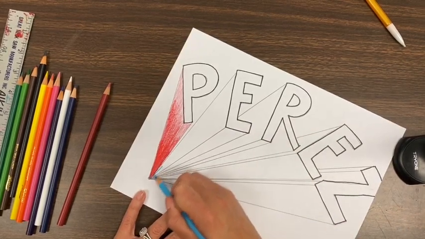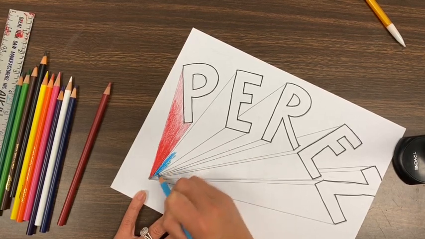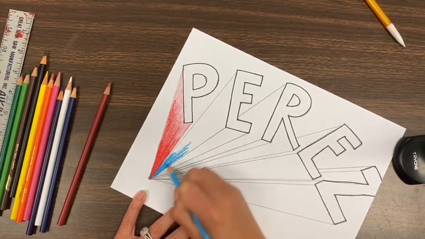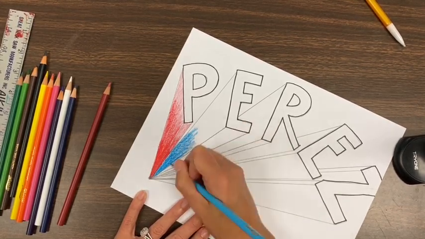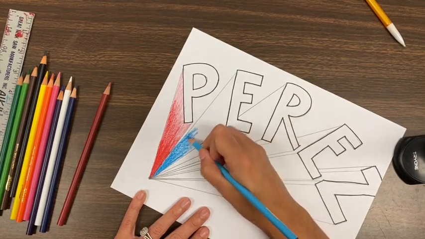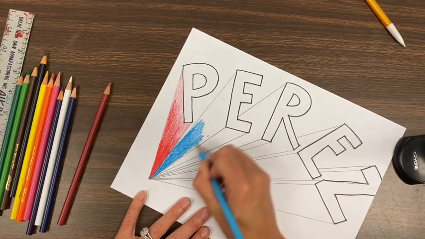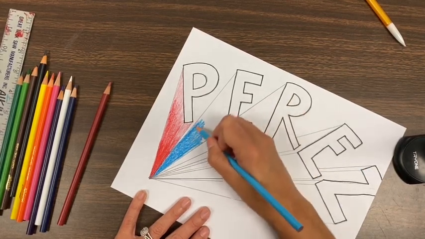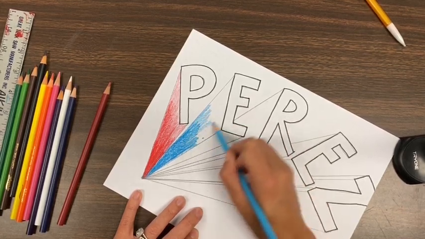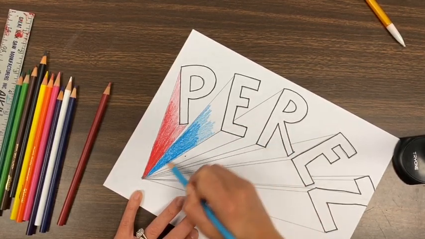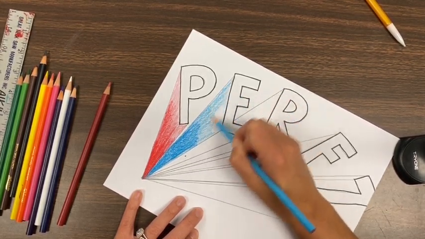So the same thing. So dark, and you also want to go in the same direction. You don't want to go like this way and then this way. It's not going to look realistic, like it's kind of popping out. It's going to just look really messy. So now I'm probably going to start going medium. And then lighter.